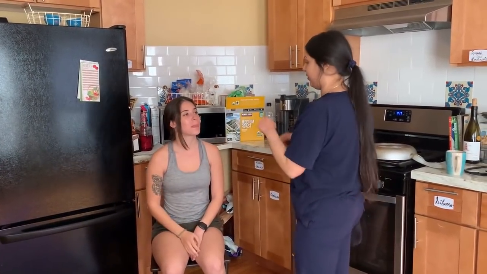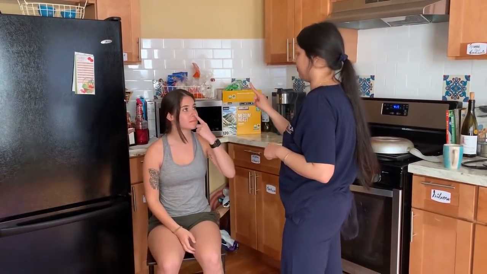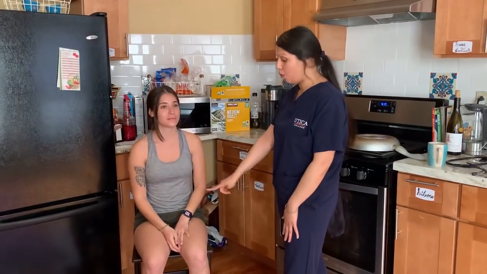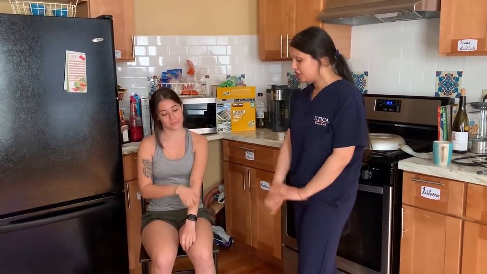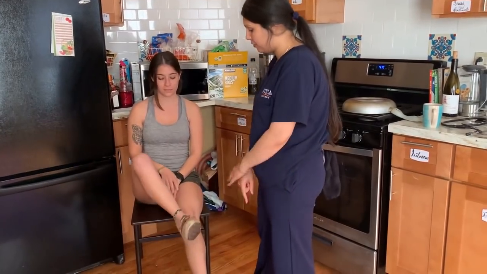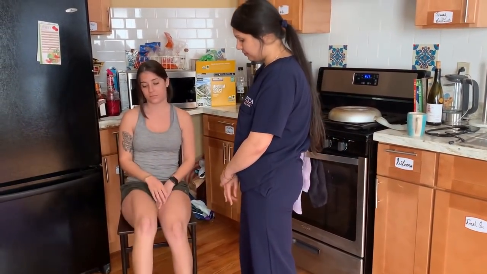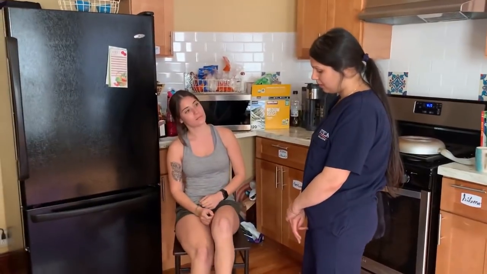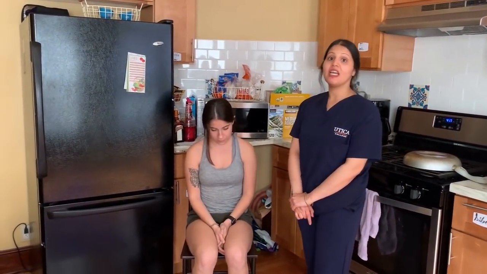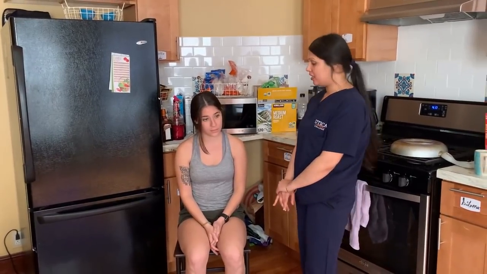Nice. And the other hand. Nice. And one last thing is the heel to shin. Go ahead and put your heel on your shin, go up and down, bilaterally. Awesome. So the patient has been able to successfully perform the cerebellum function, which is intact.